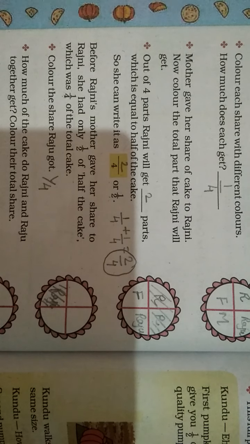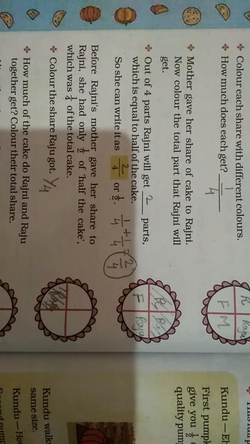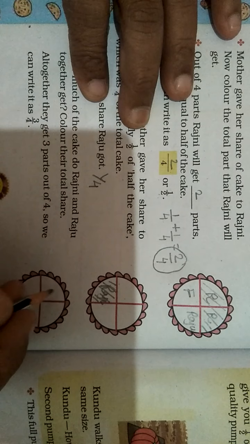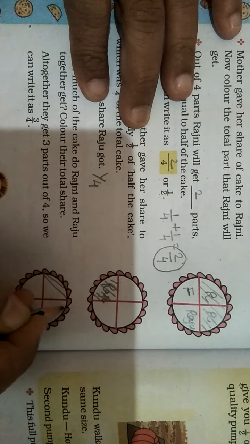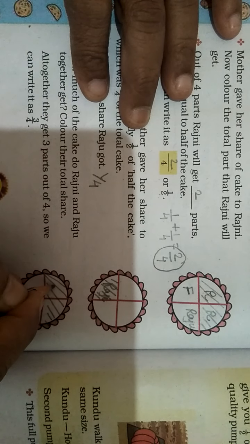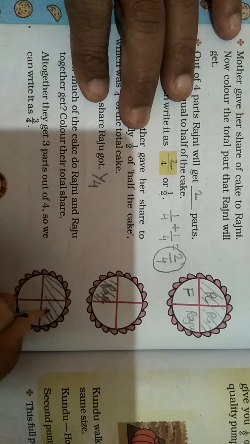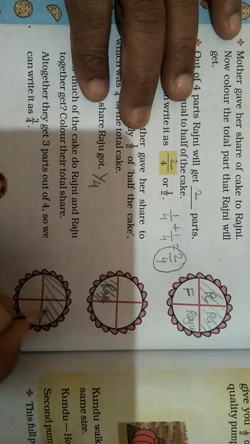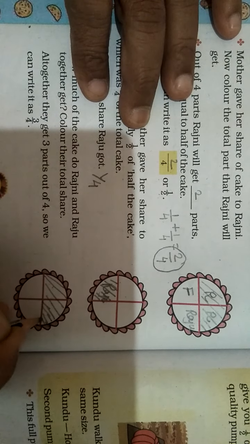Now children, they are asking you the next question. How much of the cake do Rajni and Raju together get? Color their total share. Now see children, Rajni is getting this much cake. Why? Because 1/4 part was the original share, and she took the part of her mother. So she got this half of the cake.